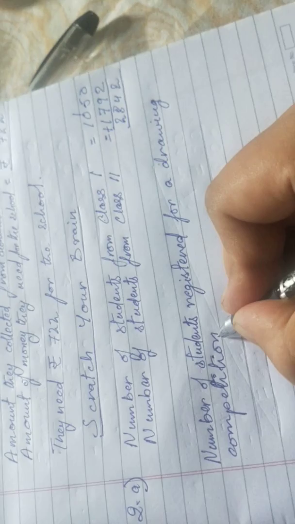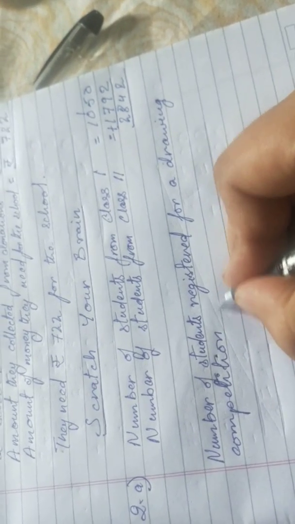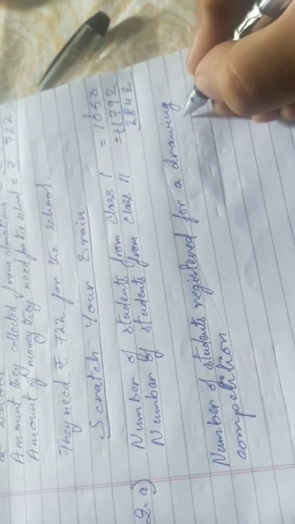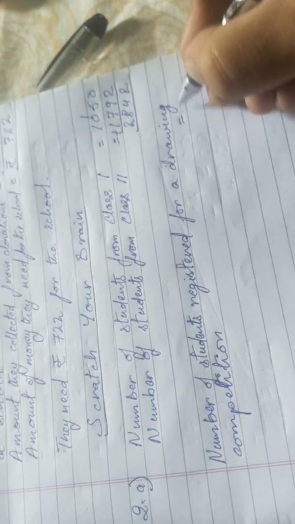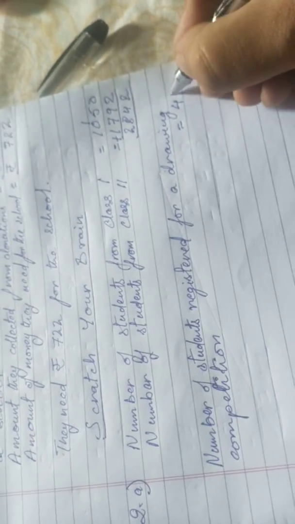Now again you can see my sentence ended over here. I'll not write is equal to over here and write the number over here. I'll write is equal to 4,117 over here.